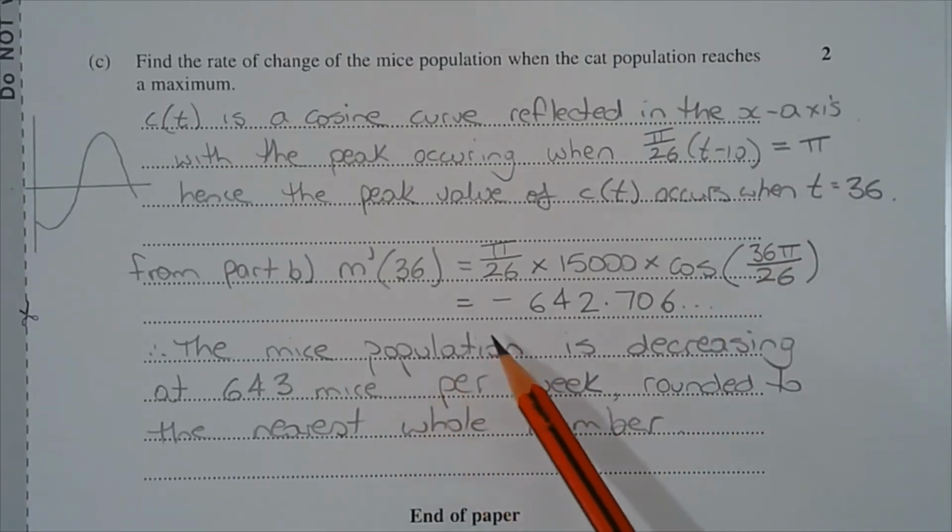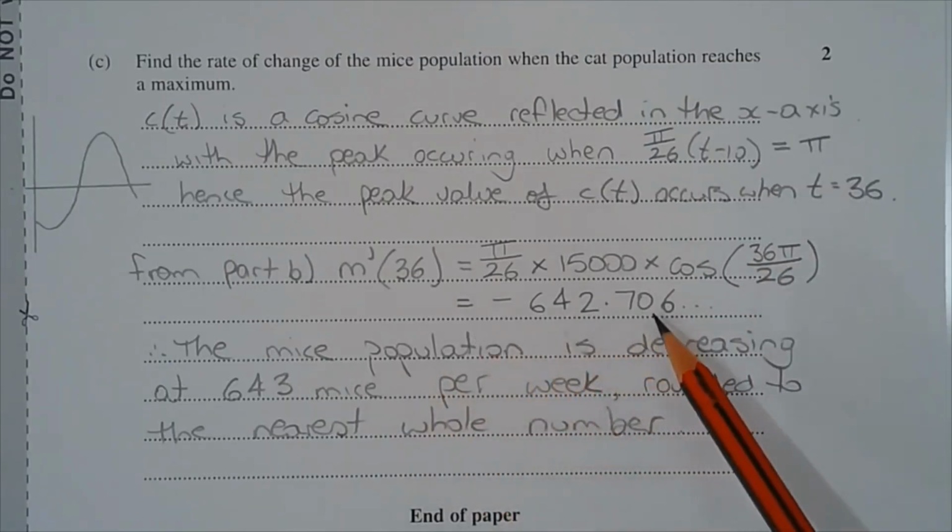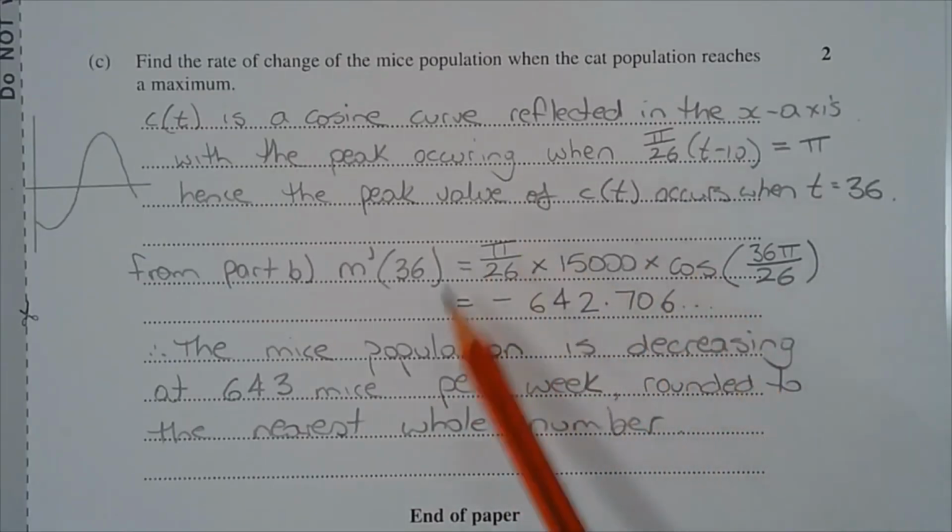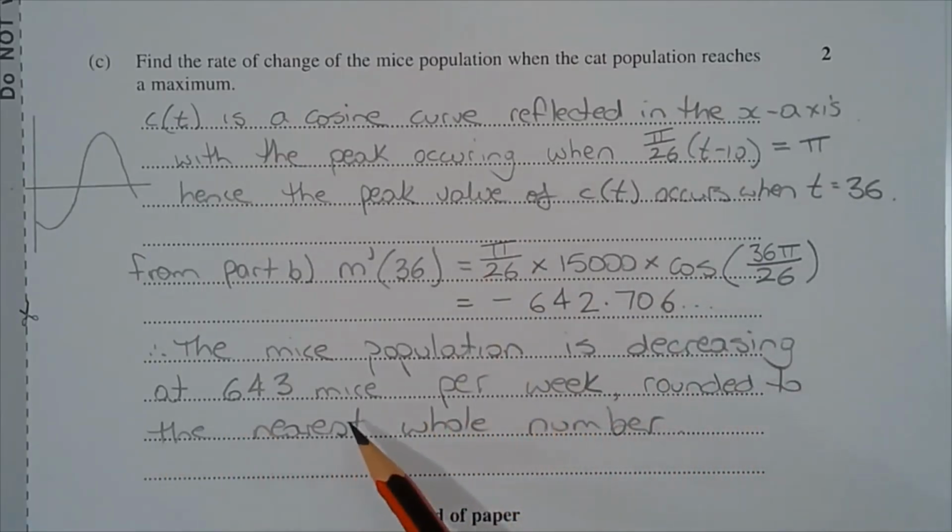That equals negative 642.706, and so on. Now, this is a negative result, which means that the mice population is decreasing. So therefore, the mice population is decreasing at 643 mice per week, rounded to the nearest whole number.